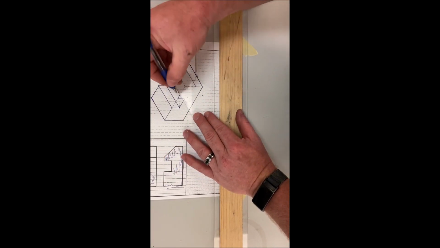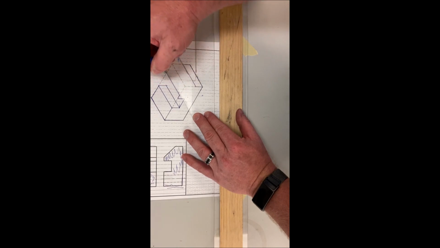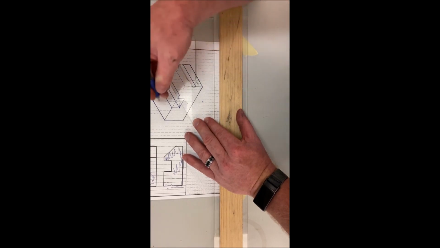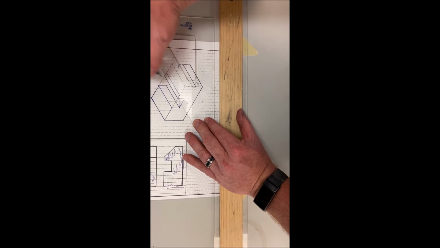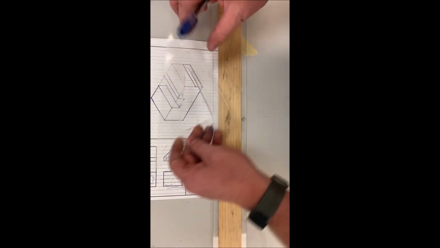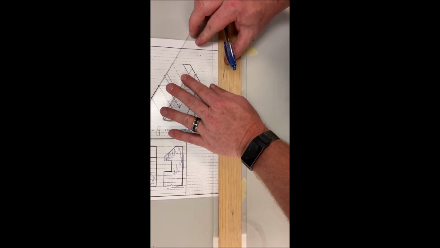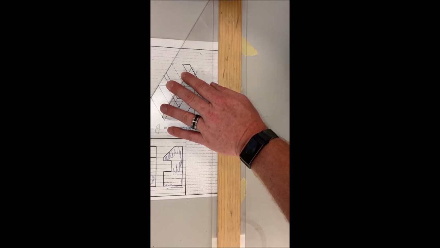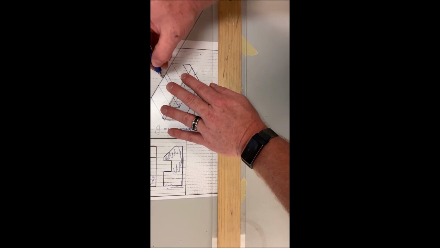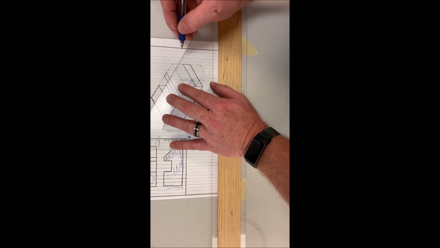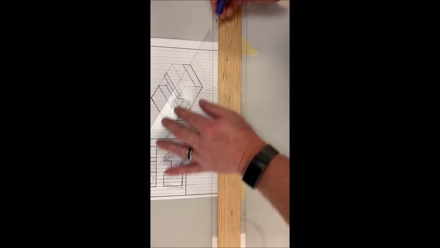Then go ahead and take this all the way over to here. Now go ahead and you can create this line right here if you want to. You remember where I said you're gonna get this later? Well, later's now. Go ahead and draw this right here.